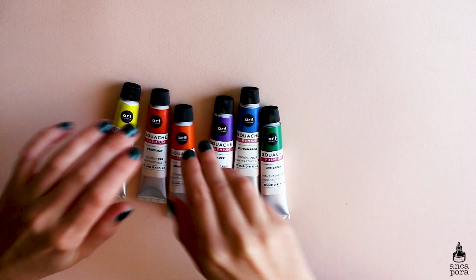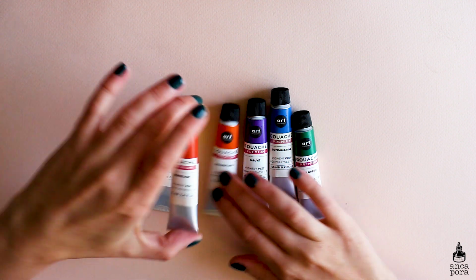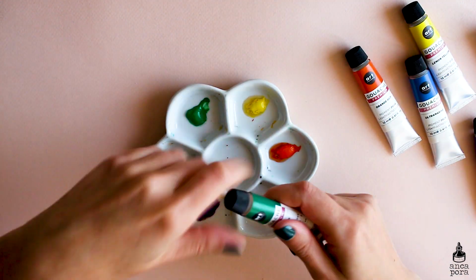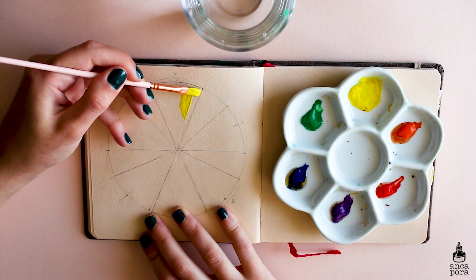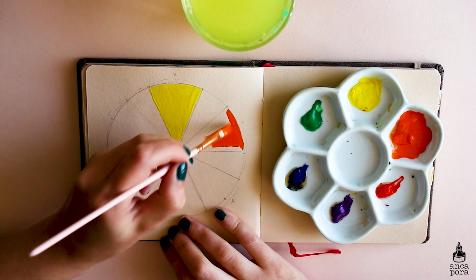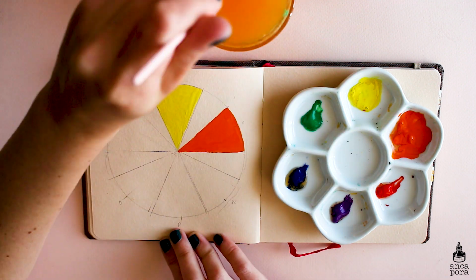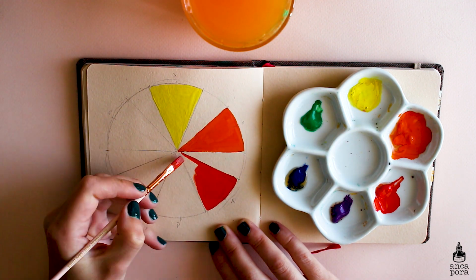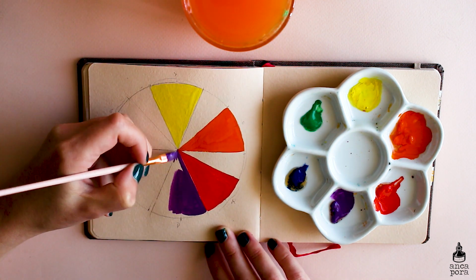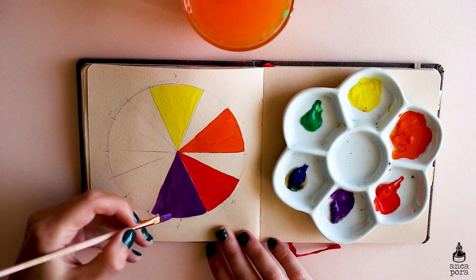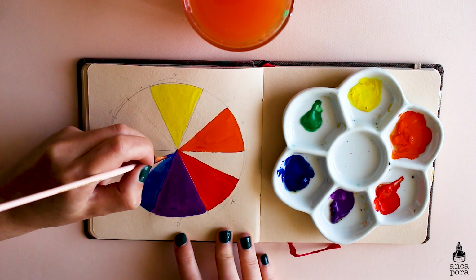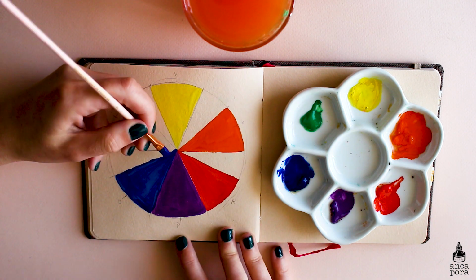When thinking about colors, of course, we always think about the color wheel, which has primary colors in it, and depending on where the colors are situated in the wheel, you can have complementary colors or analogous colors. Complementary colors are the ones that are opposite from each other on the color wheel. Red is opposite of green, so those two are complementary. Purple is opposite of yellow, and blue is opposite of orange. So basically these are your complementary color combinations.